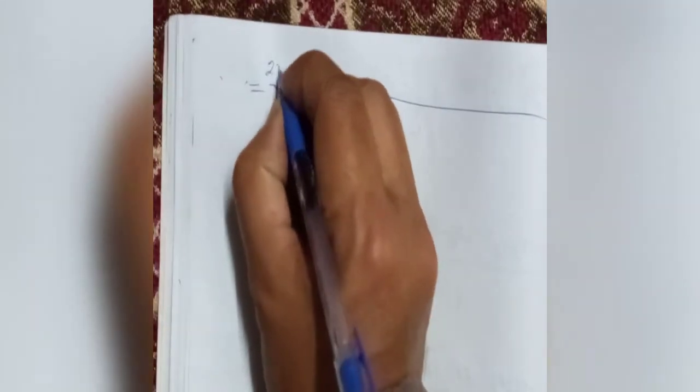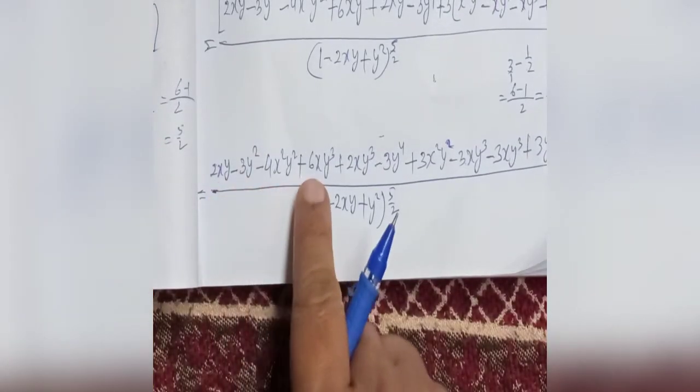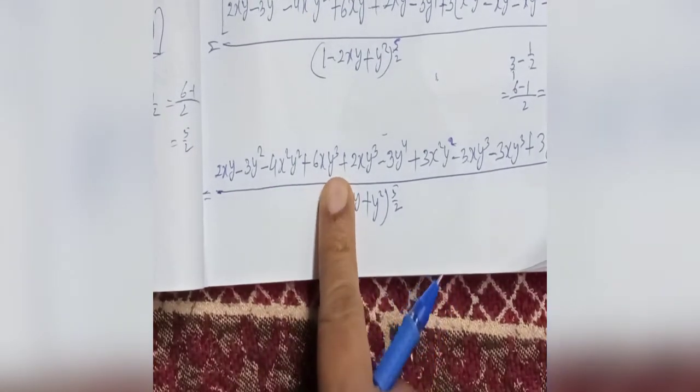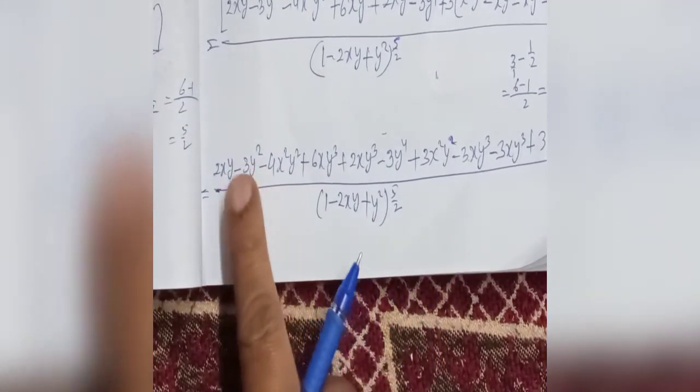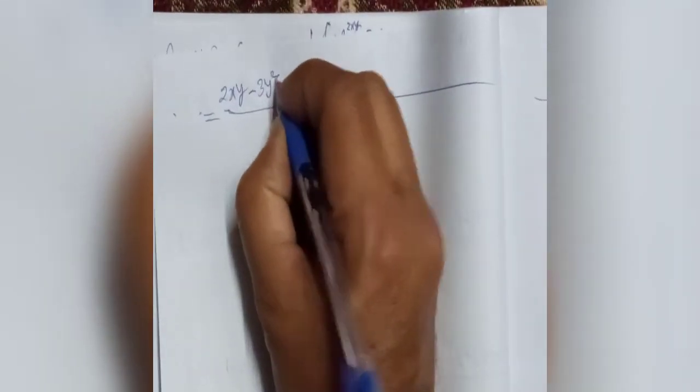After it, minus 3y square. There is also no other term like 3y square, it is a single term, so I write minus 3y square here.